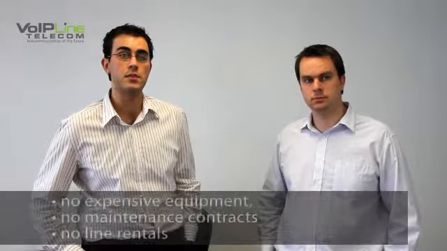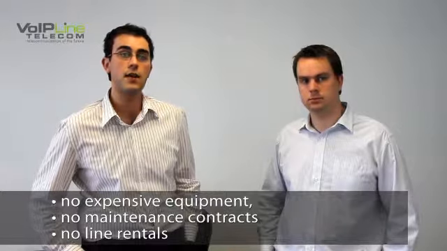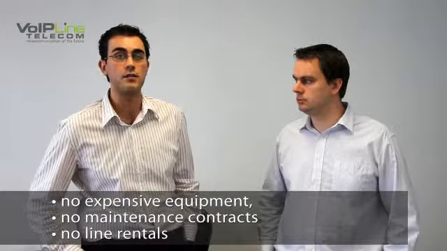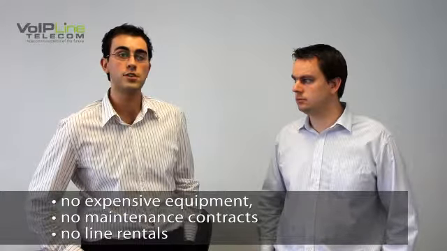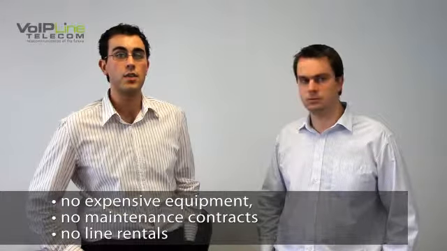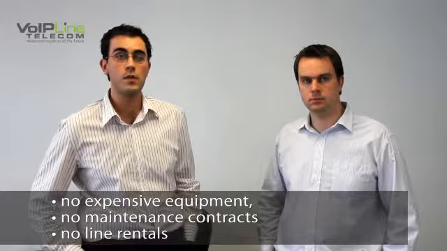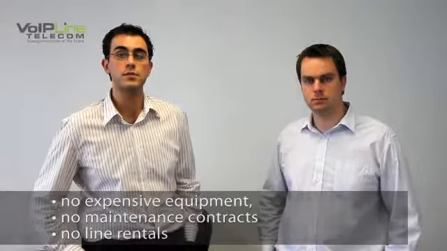Now with a VoIP line hosted PBX solution, all you have to pay is a small setup fee that will cover initial configuration of your PBX and an affordable price per extension per month. That's it. No maintenance contracts, no line rentals, no expensive PBX equipment. It's cheaper, simpler, and far more functional compared to your old PBX. Just switch to VoIP line hosted PBX system and start enjoying the rich functionality, reliability, those big savings from day one. You can even keep your existing phone numbers.